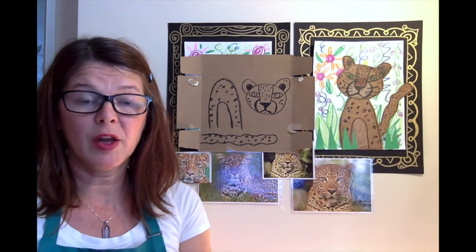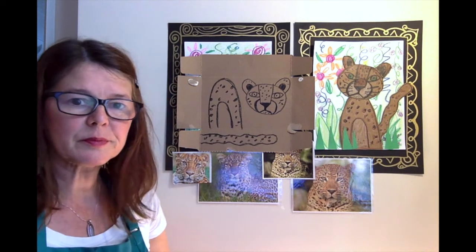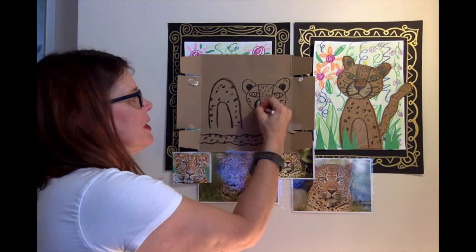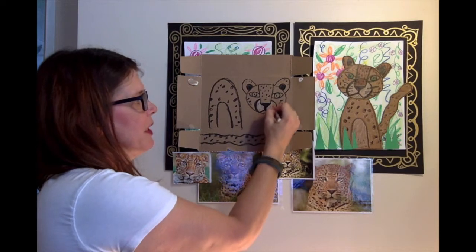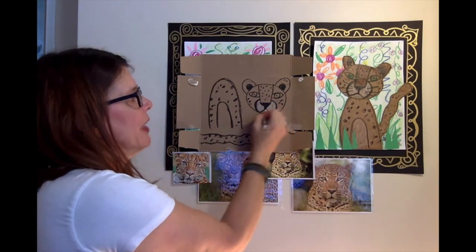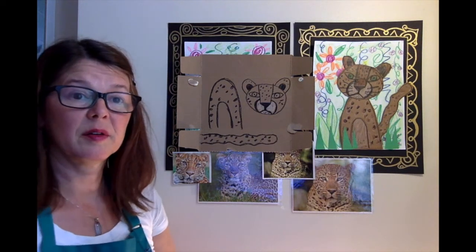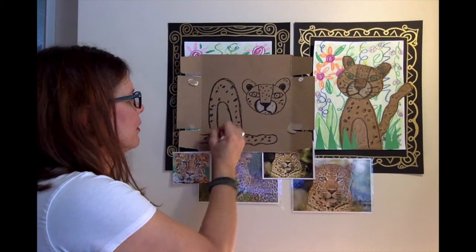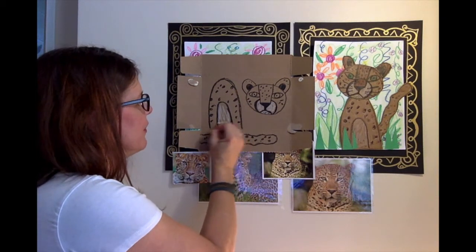Now that we're done adding all the black detail, let's grab our white crayon. All right, we're going to color in his little face. It's okay if it blends with the black a little bit. That's completely fine. We're going to end up adding whiskers over there. And his tummy. It doesn't show up a lot, it just adds a little bit of detail, and that's fine.